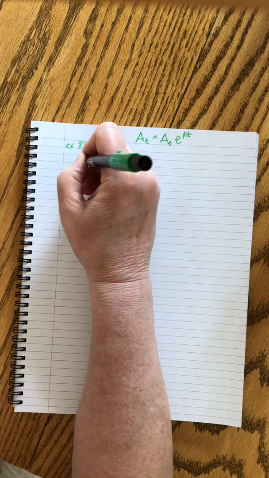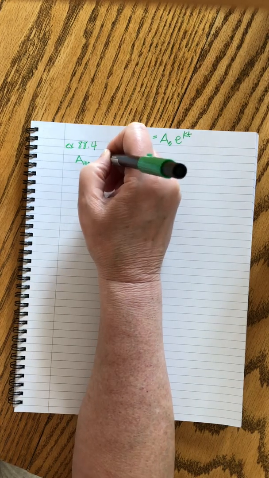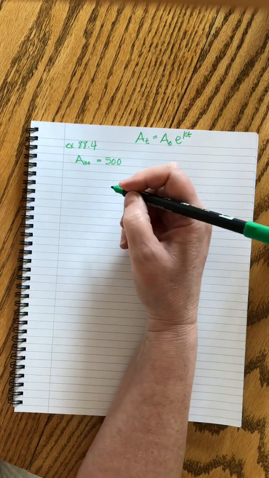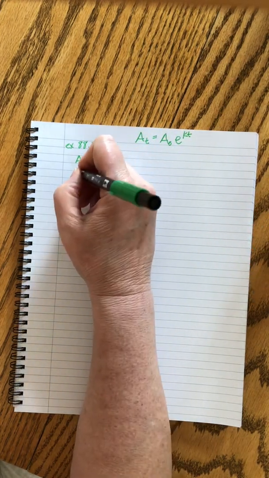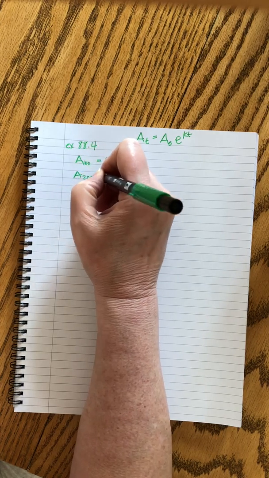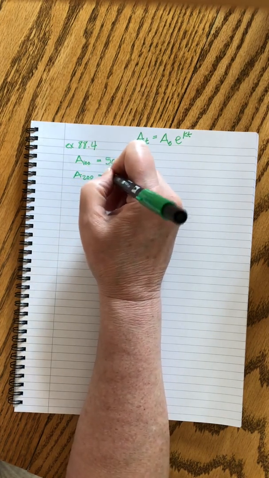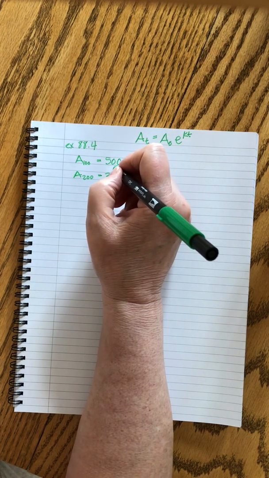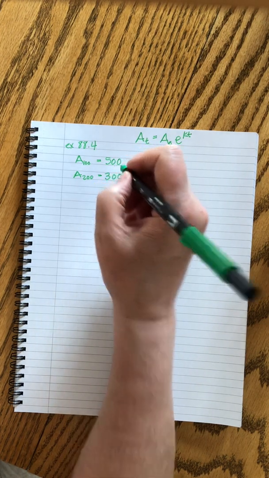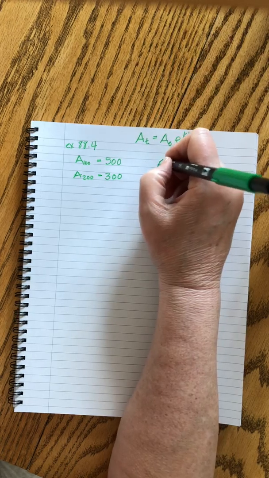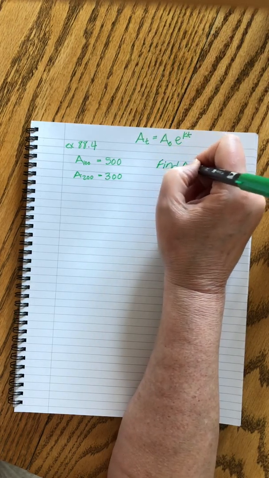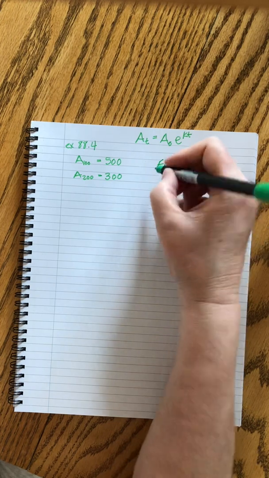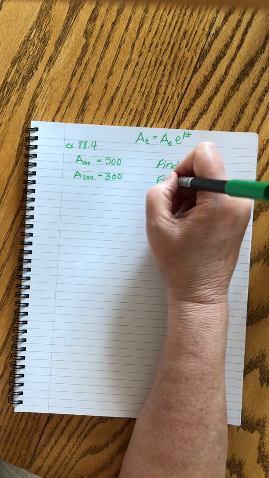Okay, so at A of 100, 500 grams are left. And after 200 years, only 300 grams remain. Find the amount of the substance that was initially present. Whoa, so we have to find A of 0 and then find its half-life.